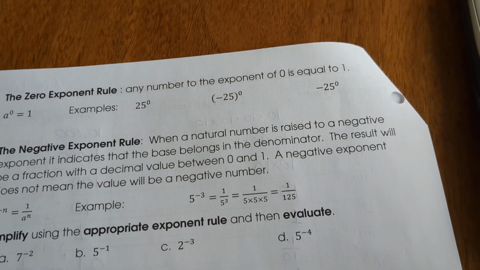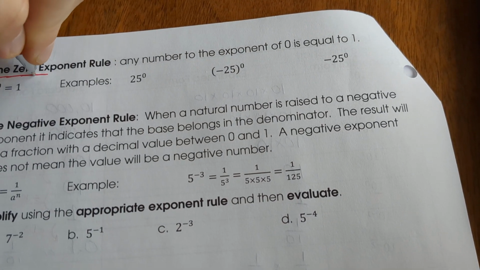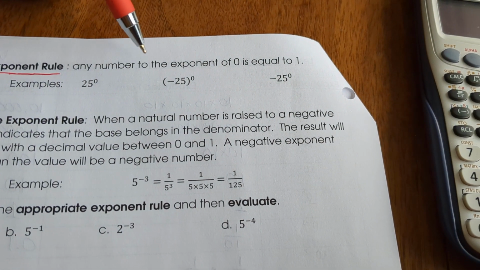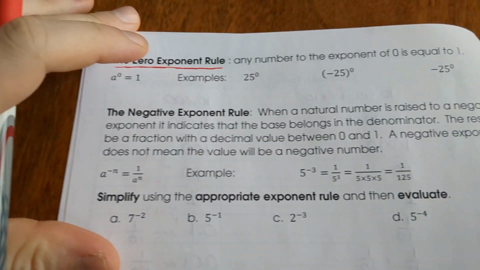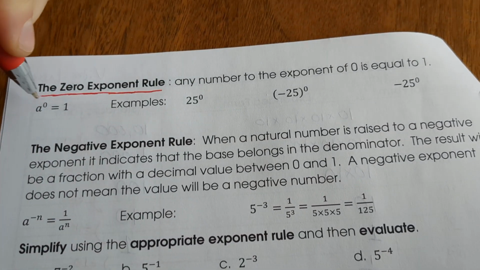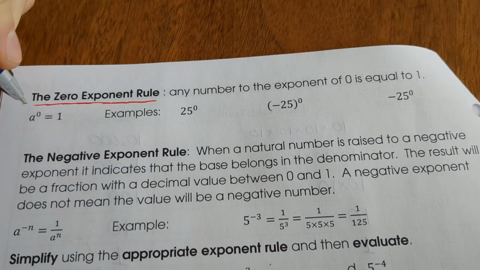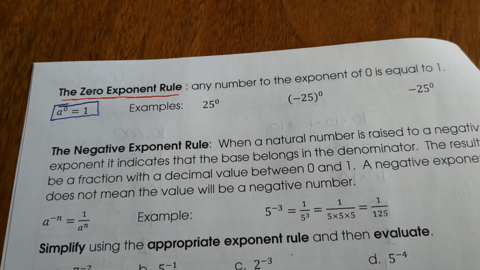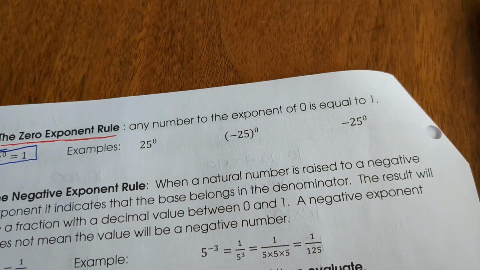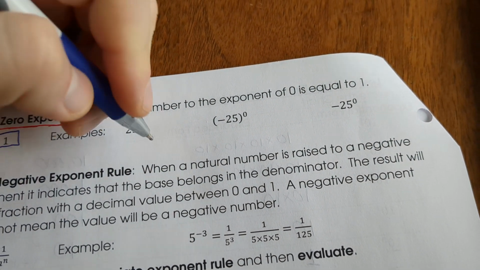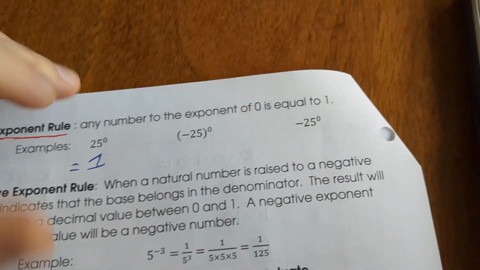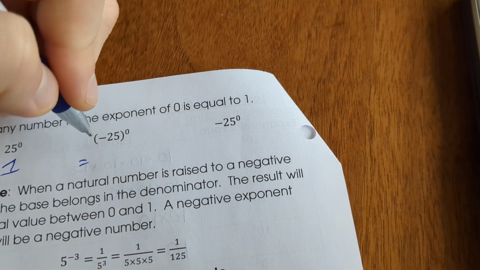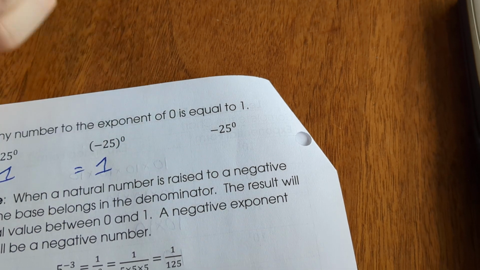So our official exponent rule. One of them is the zero exponent rule, and it says that any number to the exponent of 0 is equal to 1. Okay? So this is sort of the formula here. So a to the 0 equals 1, no matter what a is. So 25 to the 0 is going to be 1. Negative 25 in brackets to the 0 is going to be 1.